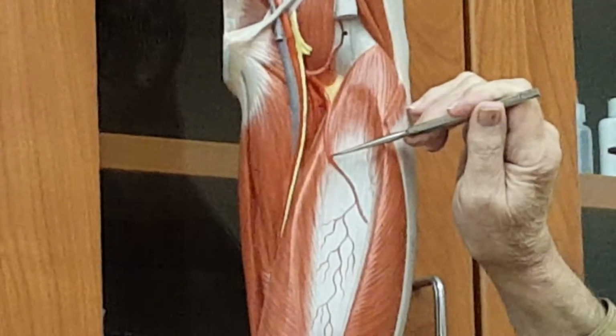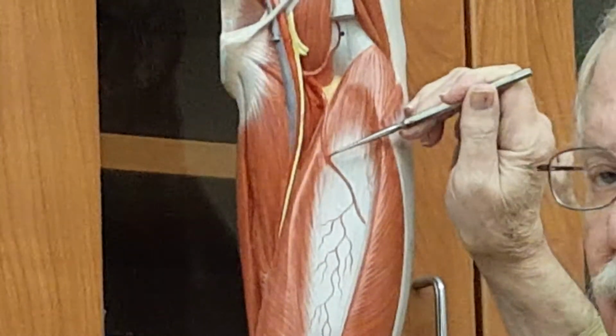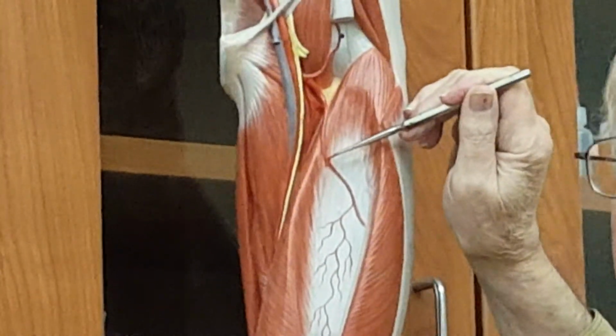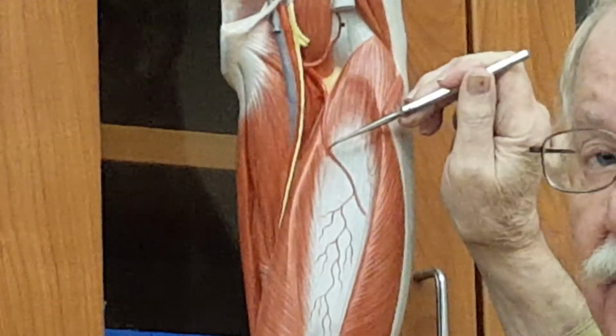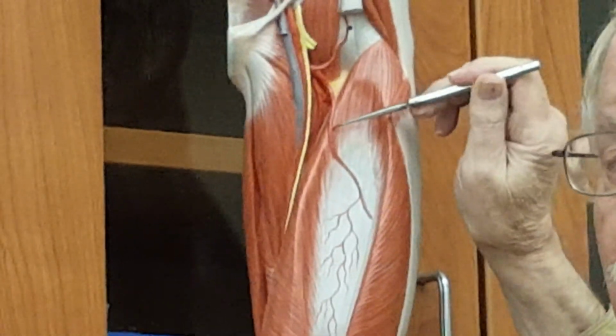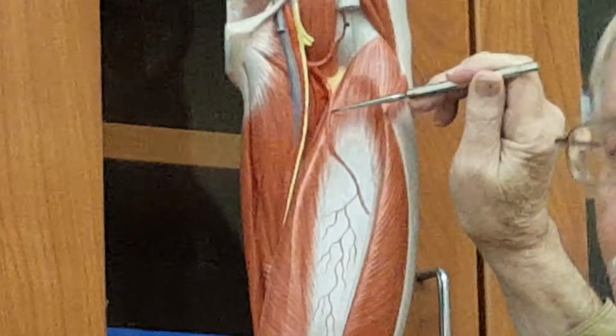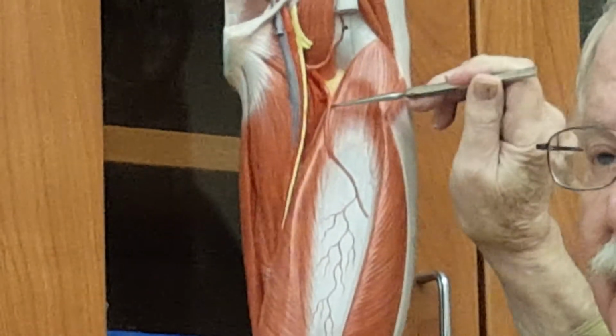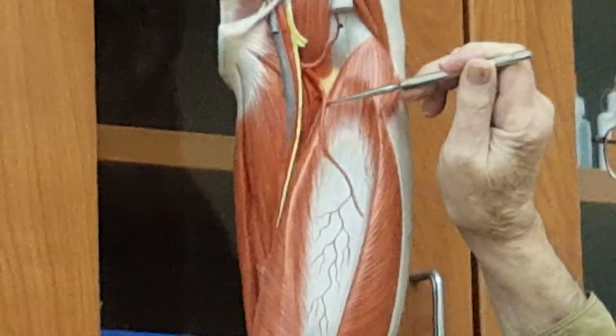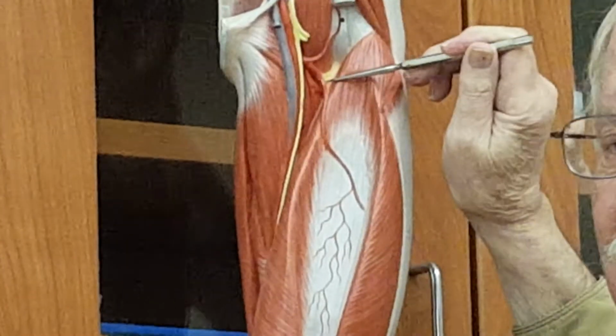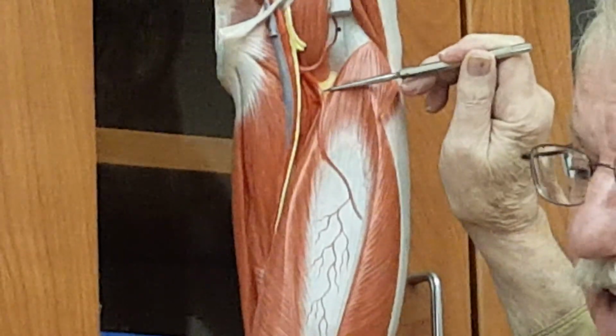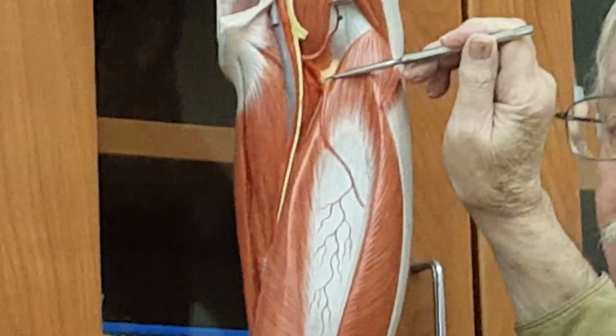So if I point to this one, what do you write? You write descending branch of the lateral circumflex artery. Okay? You think I'll do that? Mm-hmm. Probably will. If you're going to take the time to learn it, I'll probably ask it. So you'll either next week or on the final, you can bet on it.